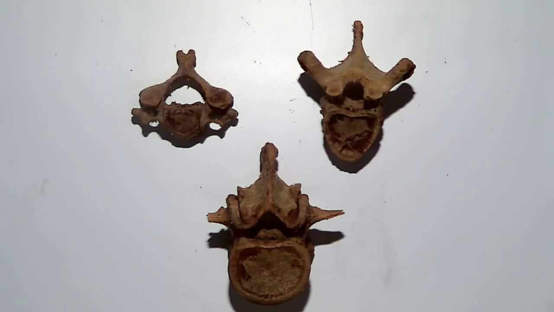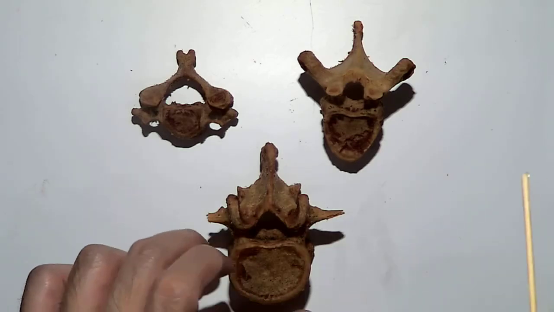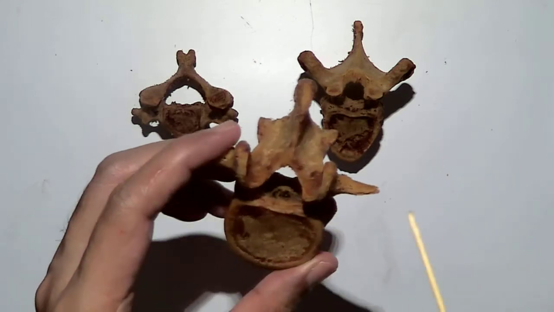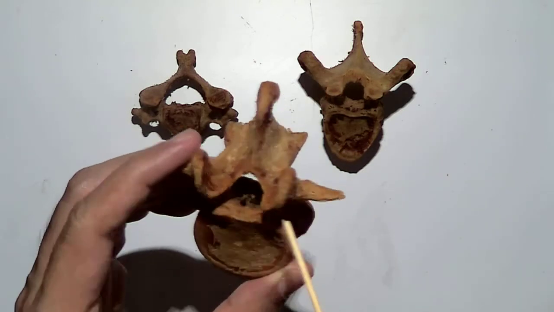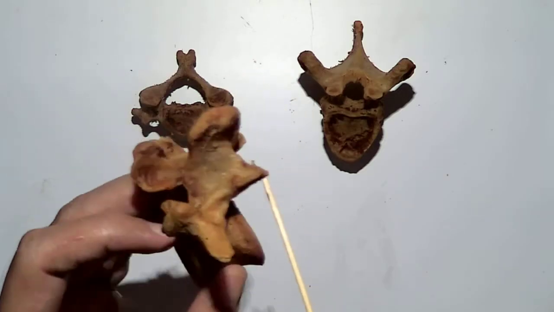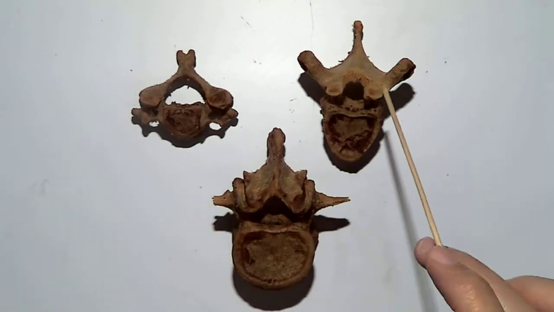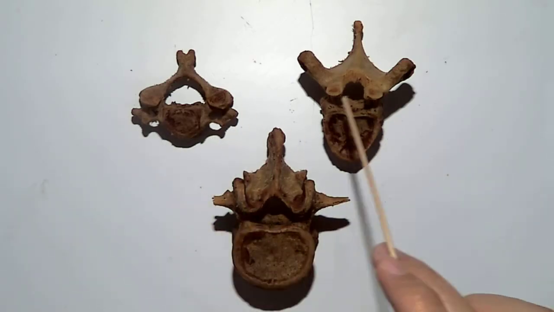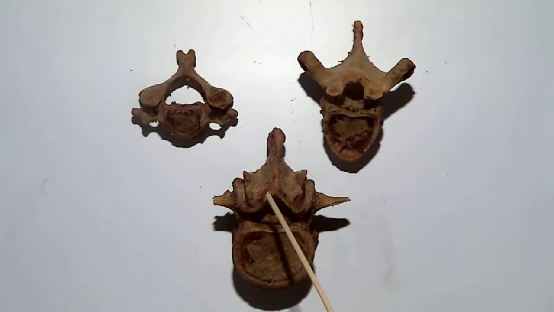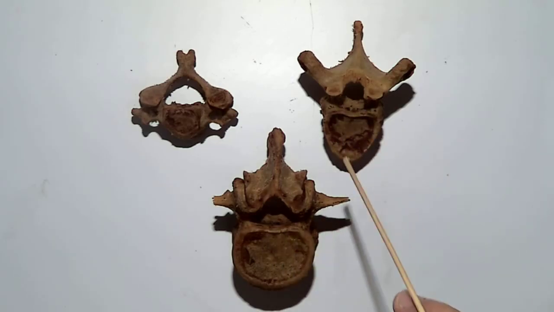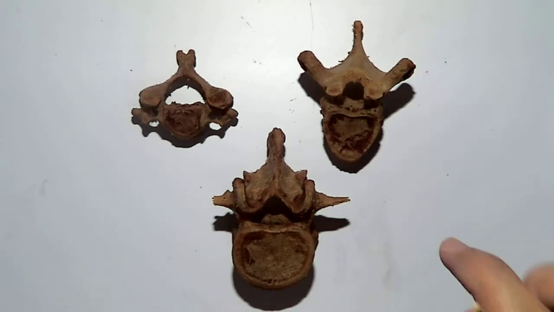So actually, the position these bones are placed right now, we are showing the superior view. We are viewing the bones from the top. So superior articular facet for lumbar, inferior articular facet. As you can see, depending on which segment they belong, there will be differences in the position and orientation of the articular facets or surfaces.